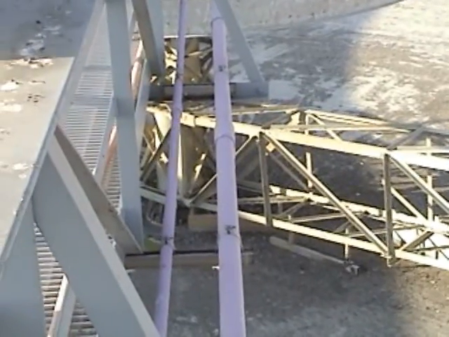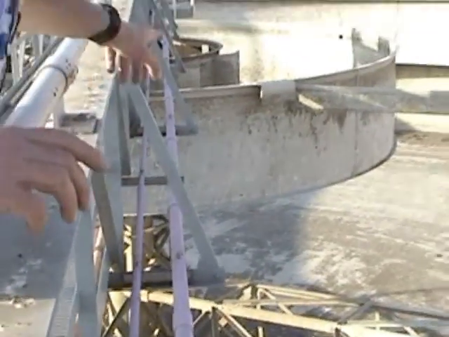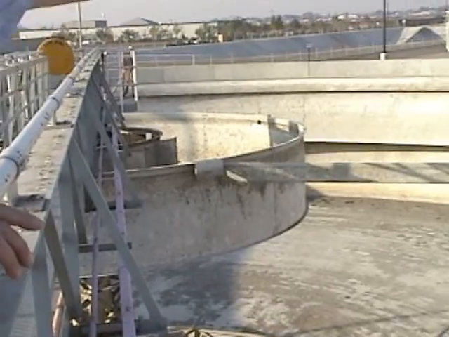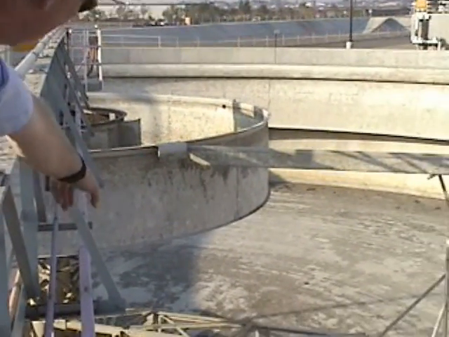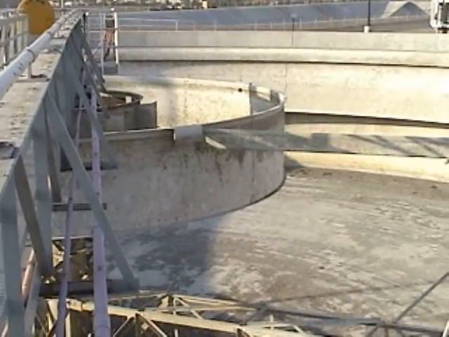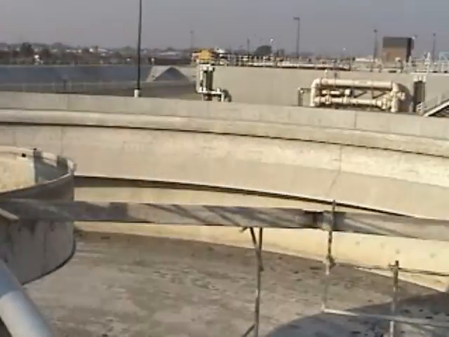And then the flow to the secondary clarifier comes up that center shaft, and that's coming back from the aeration basins underground through a pipeline, and then right up through the center where it's dispersed in the center of this ring over here.